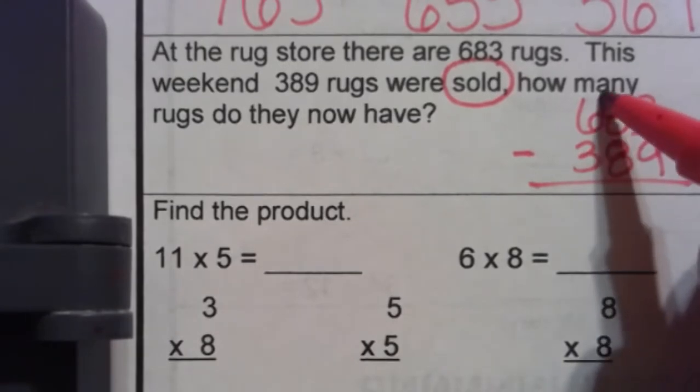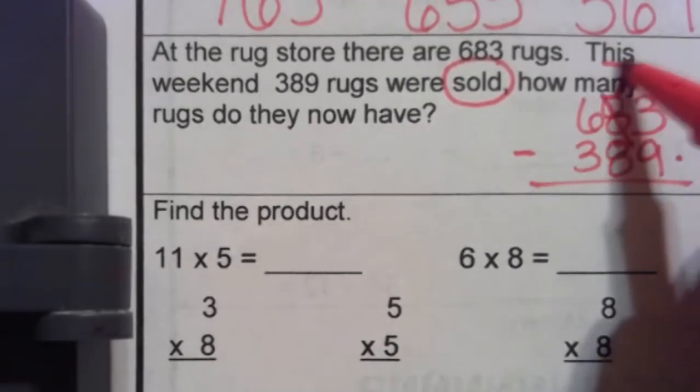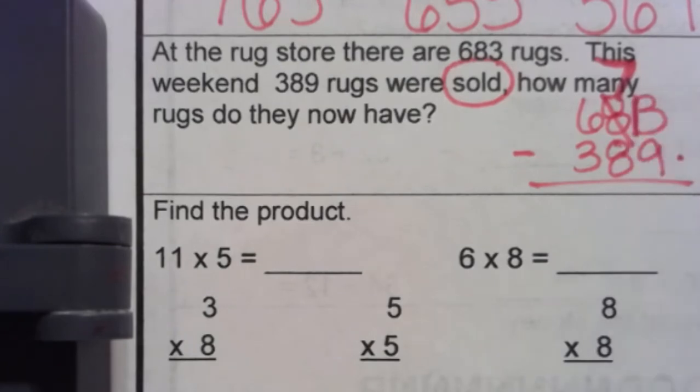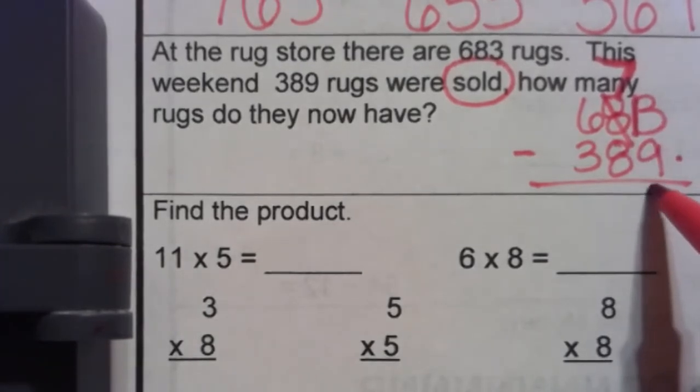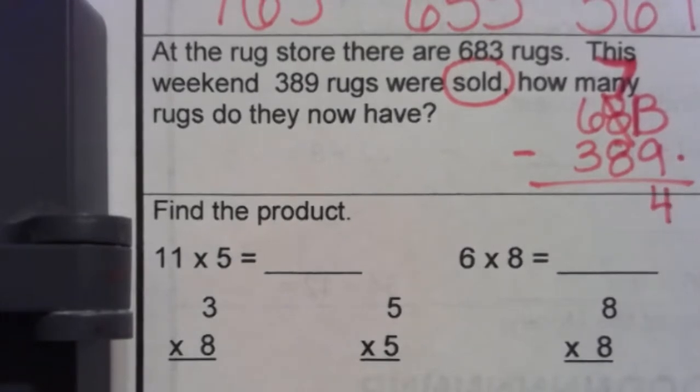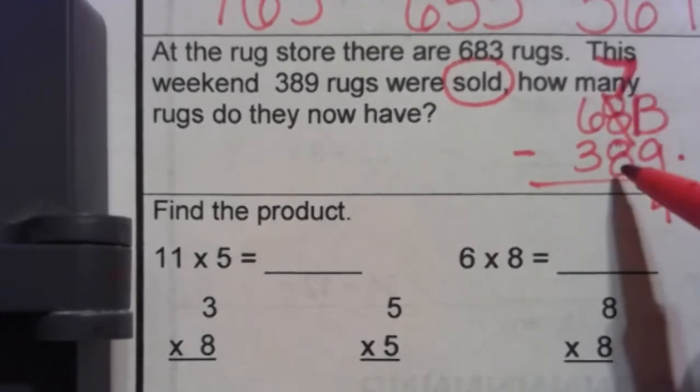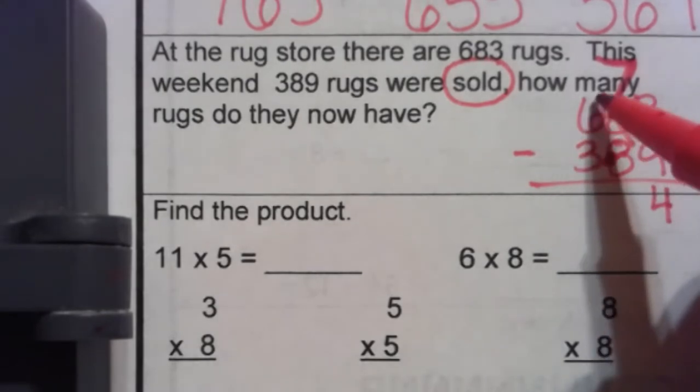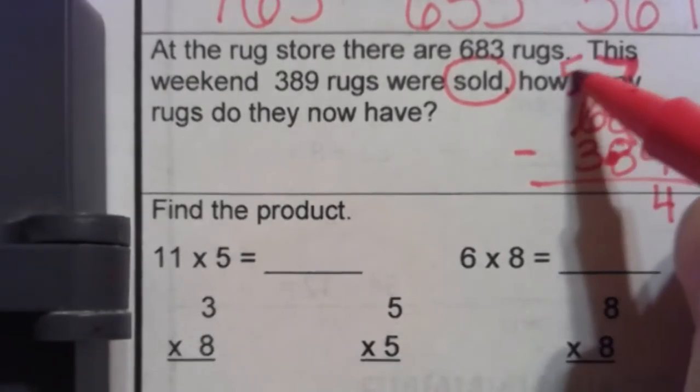Okay. There's more on the floor. Gotta go next door and get 10 more. 8 becomes 7, and the 3 gets its tens place. 13 minus 9 is 4, because 4 plus 9 is 13. There's more on the floor. Gotta go next door and get 10 more.